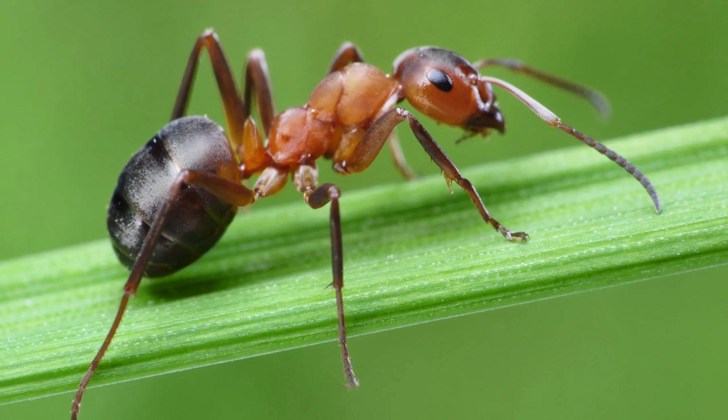This mycelium spreads throughout the ant's body, feeding on its internal organs and tissues. As the fungus grows, it releases chemicals that interfere with the ant's central nervous system. This process can take anywhere from a few days to a couple of weeks, depending on environmental conditions.